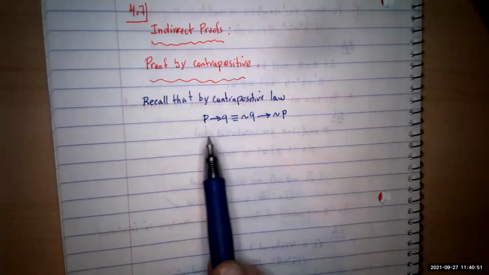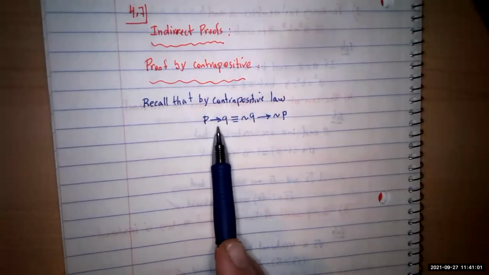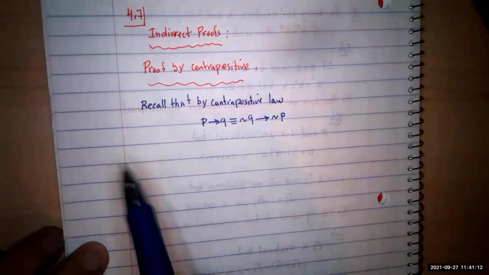So what are we going to do in this method? A statement would be given to you, and you want to prove it: if P then Q. Sometimes it would be easier to prove the other side. So instead of proving if P then Q, we are going to prove that the negation of Q implies the negation of P. And the theorem may be much, much easier to prove.